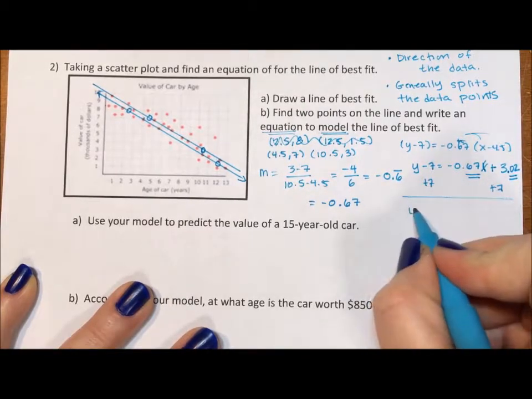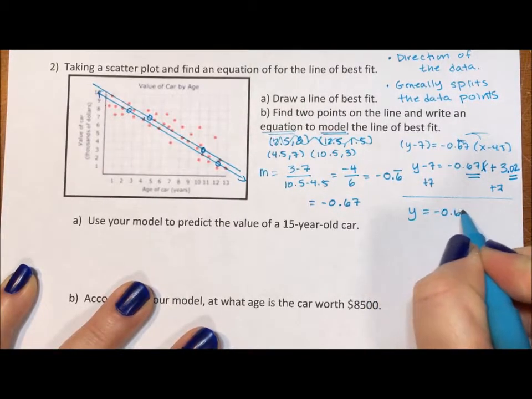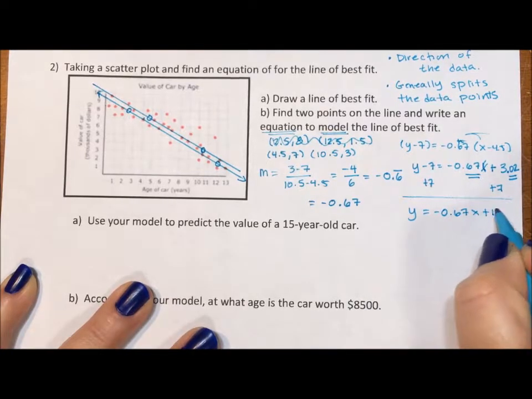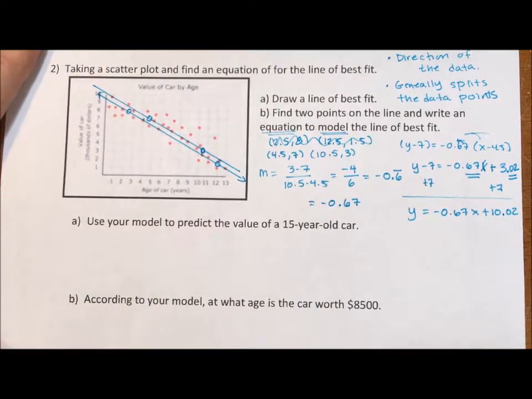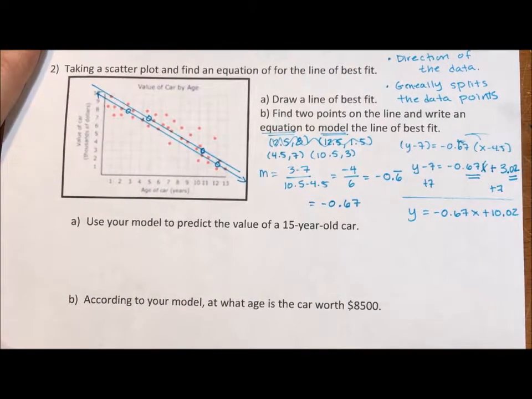And I get y equals negative 0.67x plus 10.02. If you don't know how to write an equation of a line, and that part is what's confusing you, I do have a whole playlist and a bunch of videos on how to write an equation of a line using this method versus the more common plugging into y equals mx plus b. This one gives you an equation right away. You're just then manipulating it algebraically to get it into the form most instructors want.